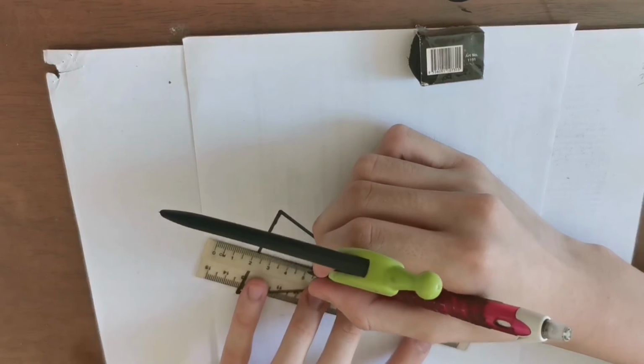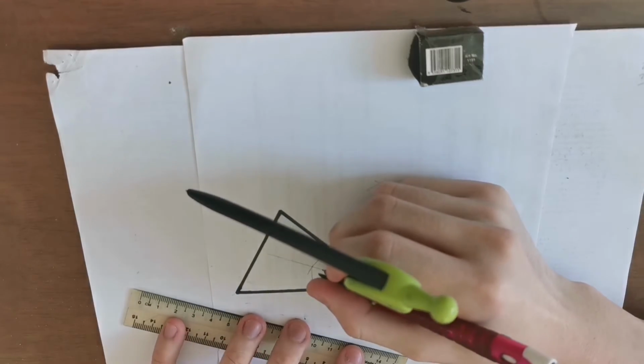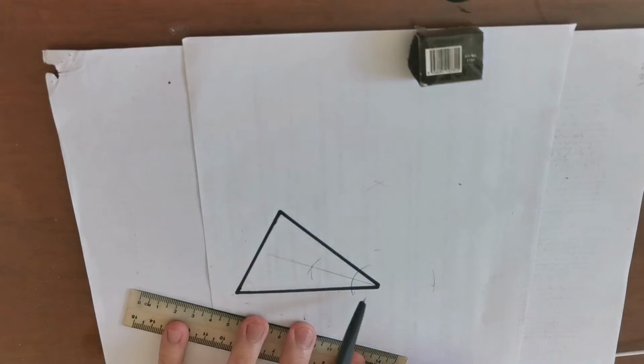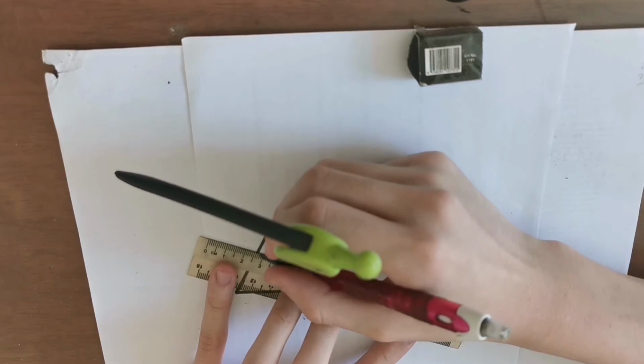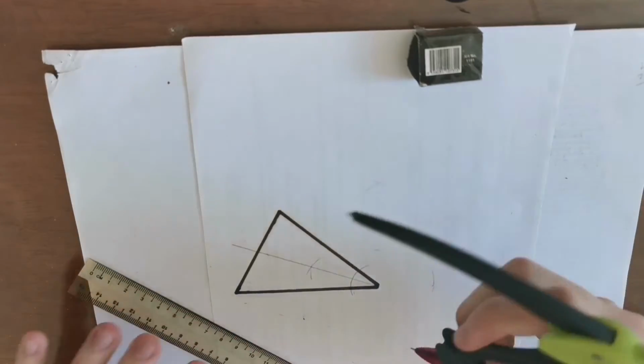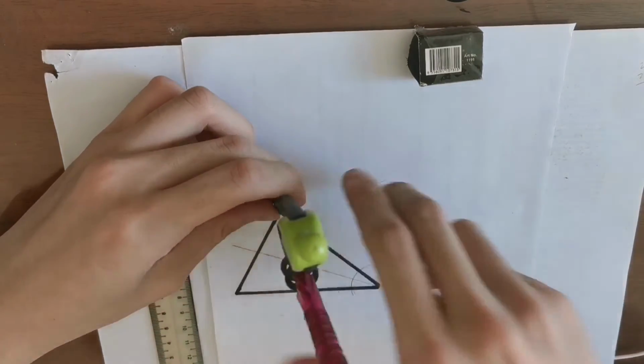From there, we join this point and the original point. Here you get this angle bisector. A line bisects the angle equally, right? So I'm drawing this thin line. And we'll do the same for this part here.